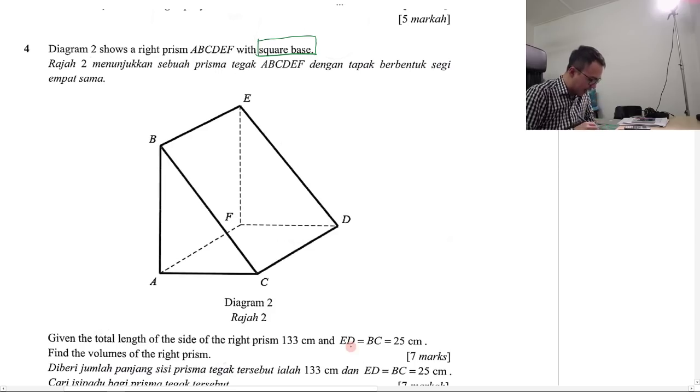Given the total length of the sides of the prism is 133, and ED and BC are 25. We know here is 25, here is 25, because these two are the same length. Since it's a square base, I'm going to call my base x, so you know the 4 sides should also be x. In this case, I do not have my height, so I'm going to give my height as y. And this one should be x also, because BE is the same length as CD.